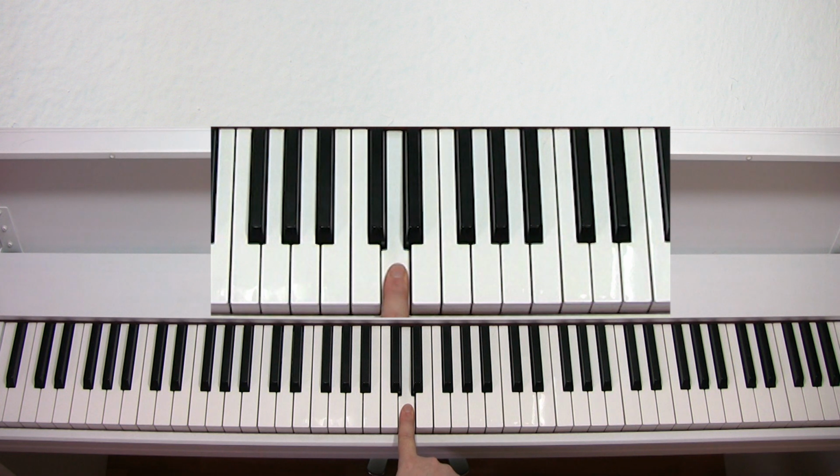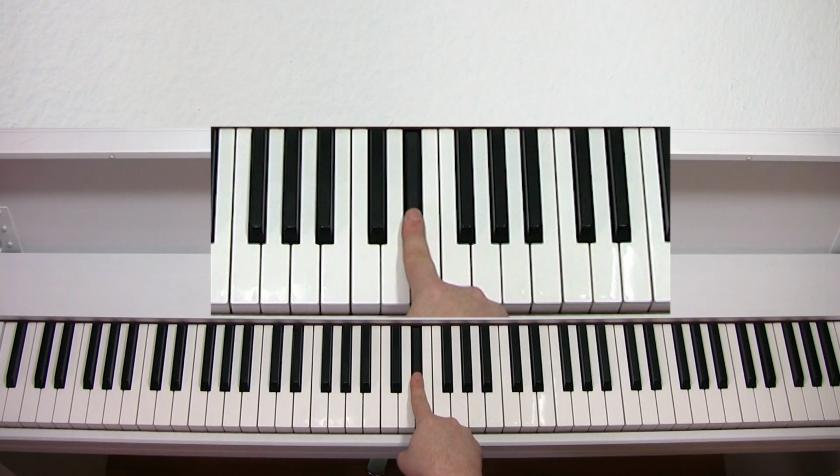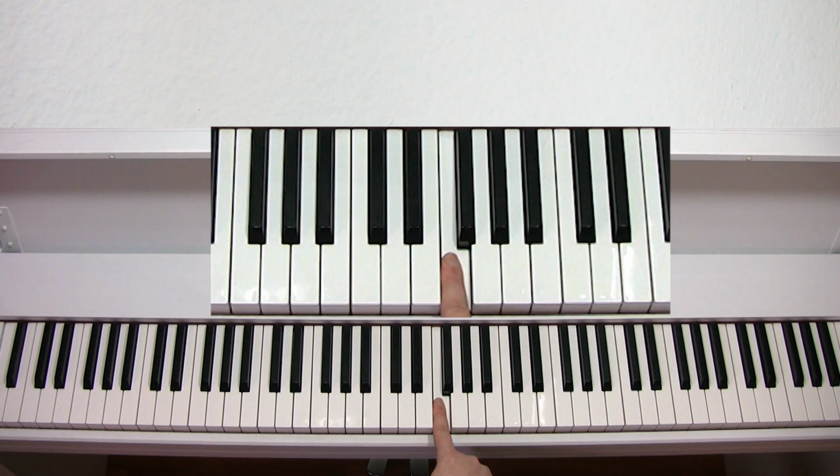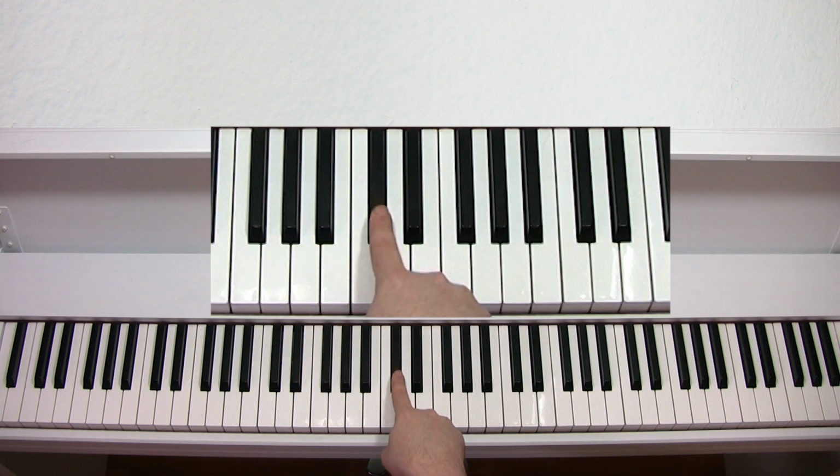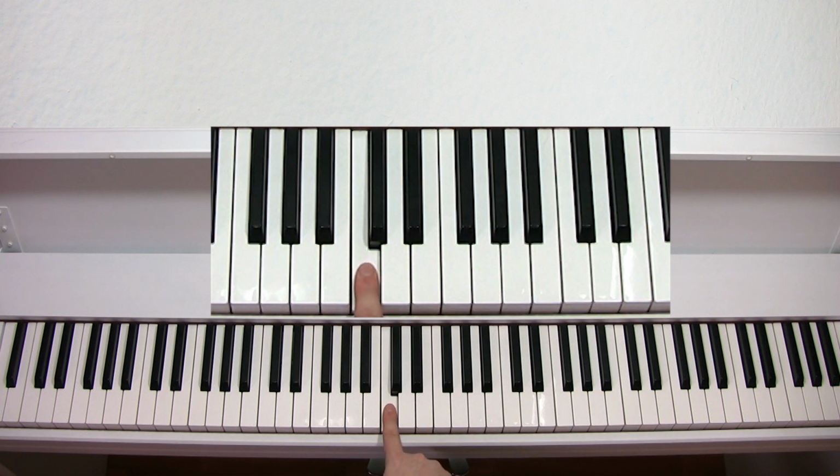Now from here, go up by 3 half steps from the note D. So 1, 2, 3. Now from here, go down 5 half steps. 1, 2, 3, 4, 5. If you did this exercise correctly, you'll have ended on the note C.